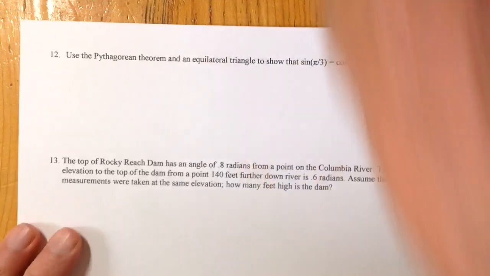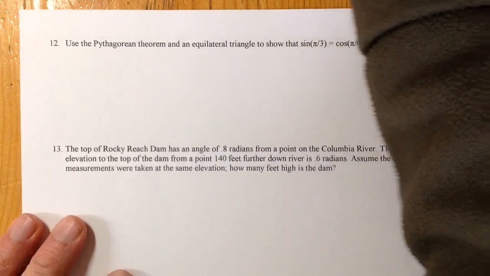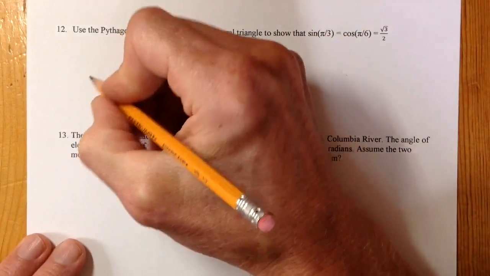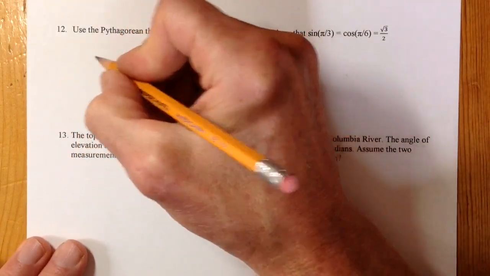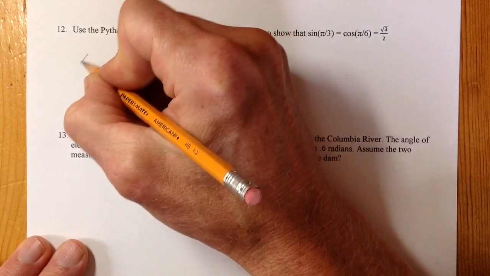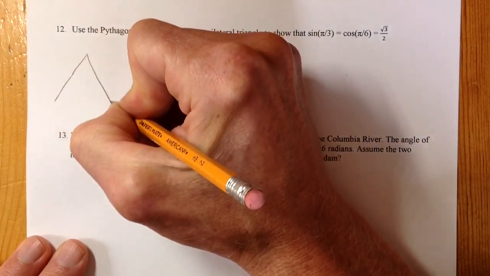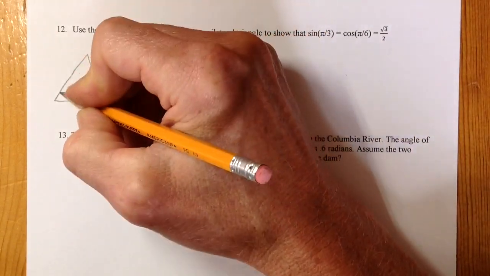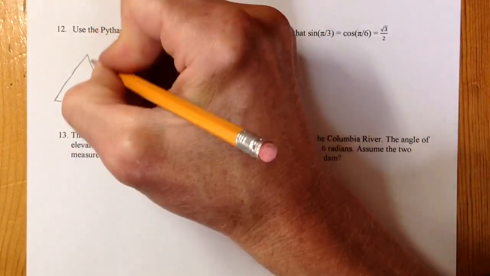Okay, number 12 is about the same thing, but now we're going to look at 60 degrees or 30 degrees. Either one, because you draw one triangle, you draw the other. But here's how you do this. It's kind of cool. This is one of my favorite things. You draw an equilateral triangle. An equilateral triangle, you remember from geometry, all the angles are 60, right? Because it's 180 degrees in triangles, they all add up to 60 each.